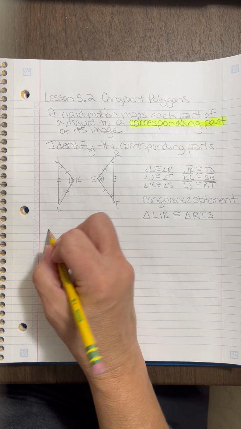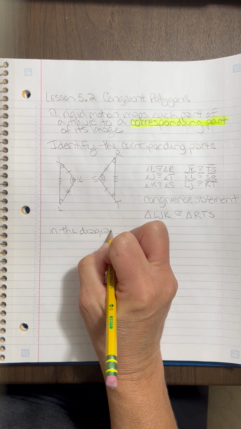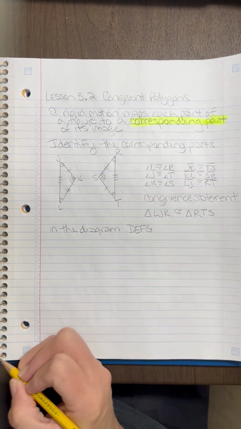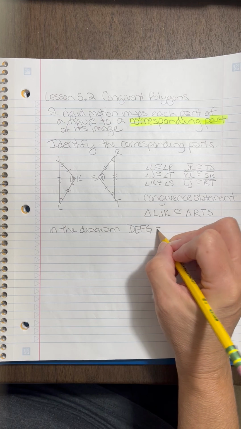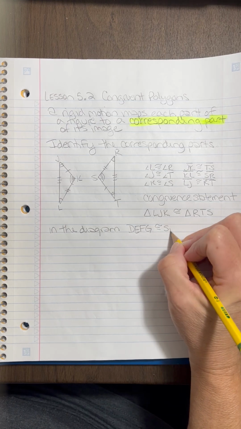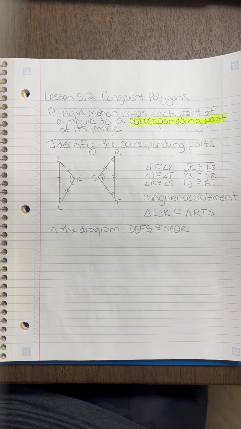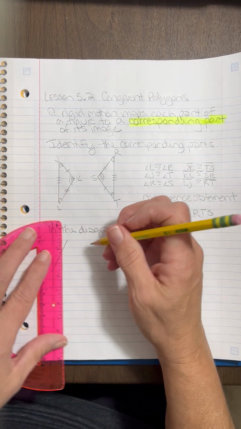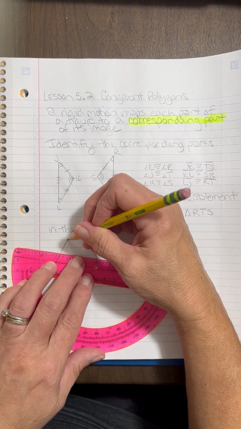All right. In the diagram, DEFG, so we're going to be working with a quadrilateral, is congruent to SPQR. Okay, now we're going to draw them. So it's going to look something like this.